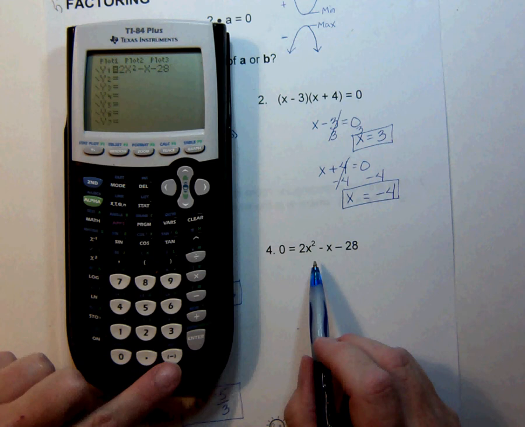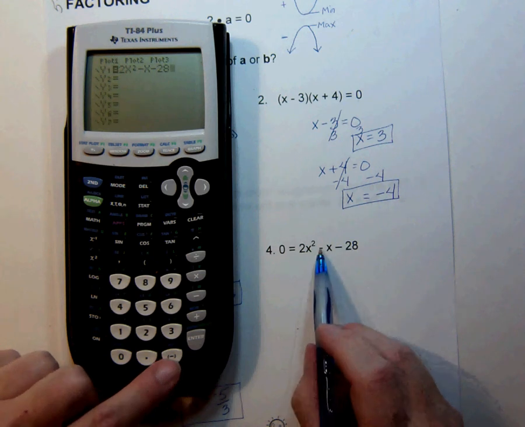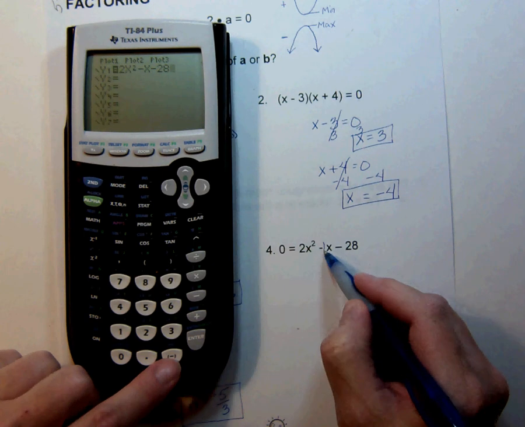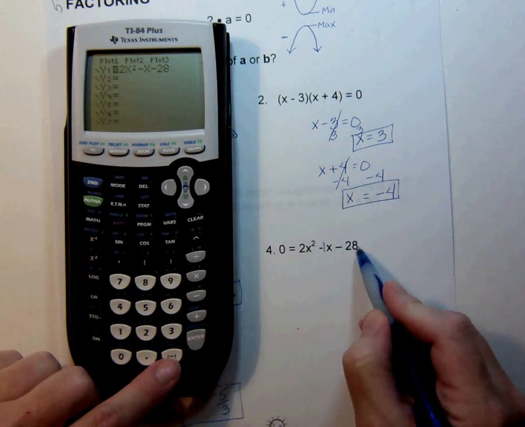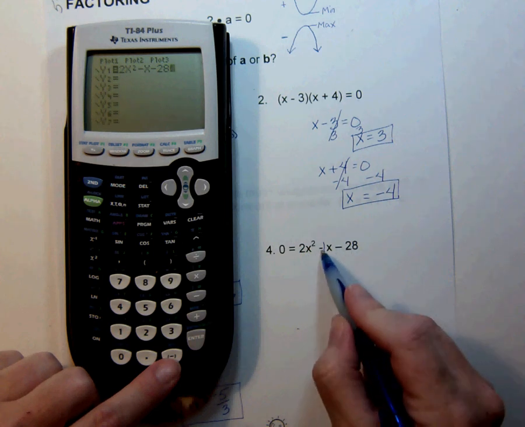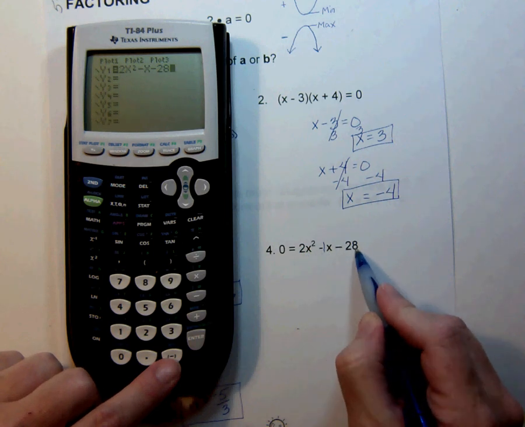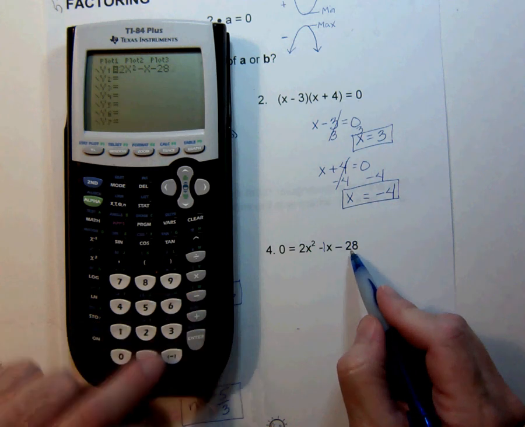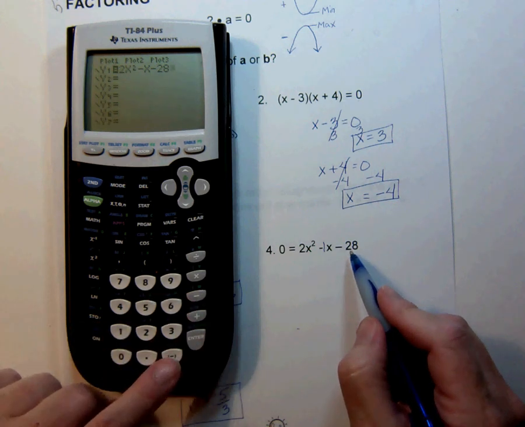That's a negative sign. If I read that by itself, it would be considered a negative 1x. This would be considered a negative 28. But if you're saying it in a problem, you say minus 1x minus 28, you're using this button. So sometimes students end up pushing this one. Be careful, you won't get the right thing.